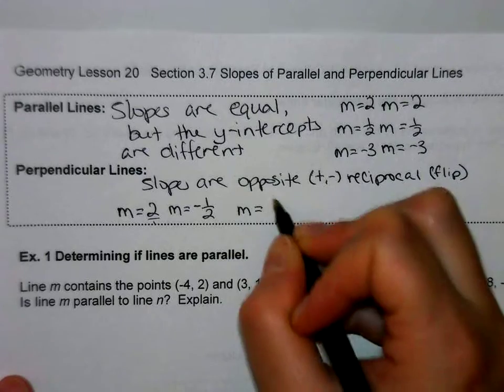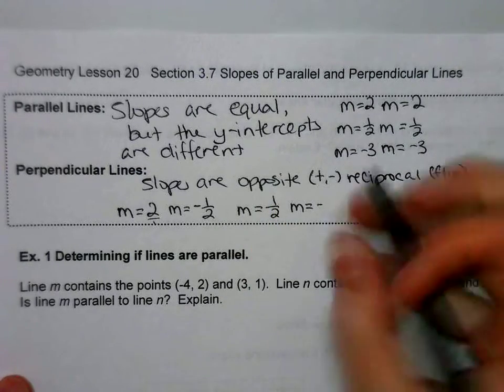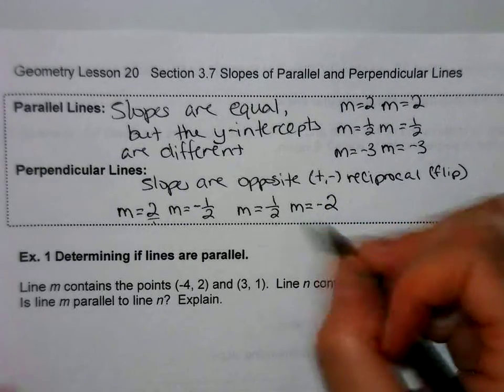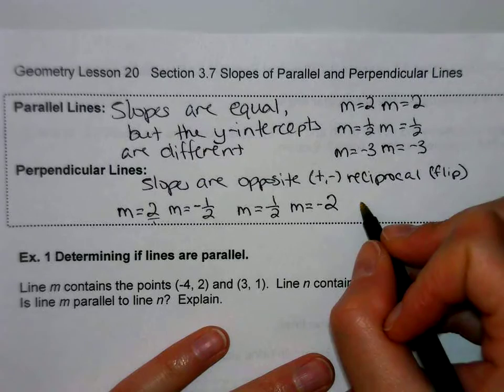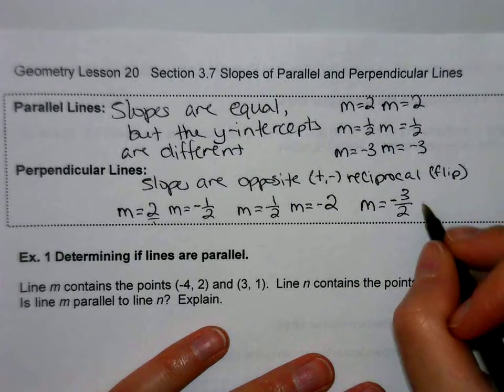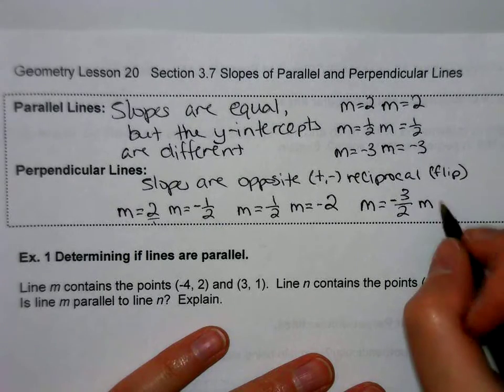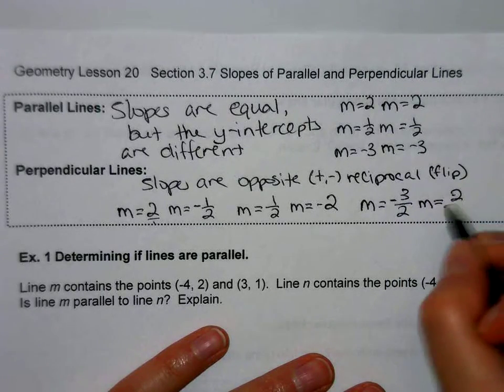A slope of 1/2 is going to be negative, first of all, because that's opposite. And then when we flip it, it's going to be 2 over 1, so -2. If we had the slope of m equals -3 over 2, a perpendicular slope would have to be positive, and the reciprocal of it would be 2 over 3.